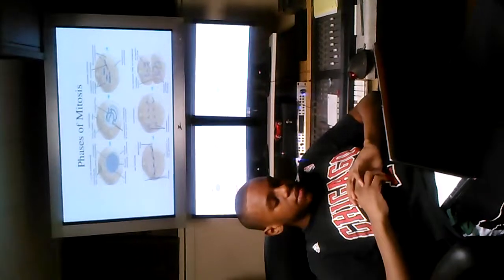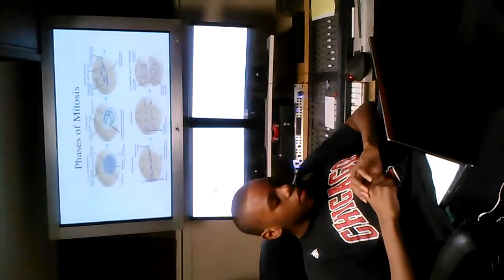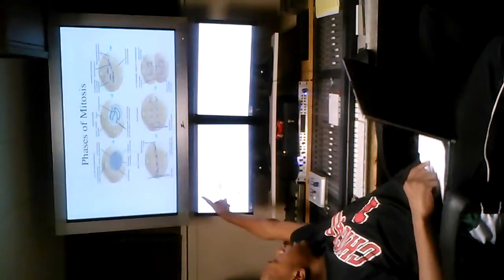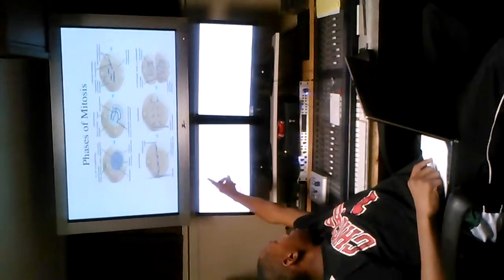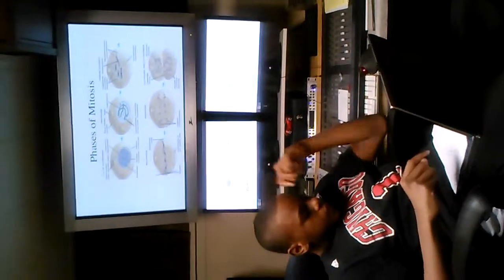Next phase is metaphase. Metaphase is when the chromosomes line up across the center of the cell, which is up here, right here, and the chromosome is at one spindle fold, each chromosome.